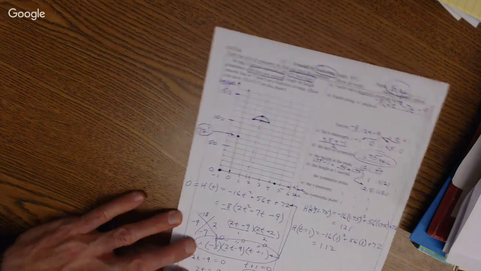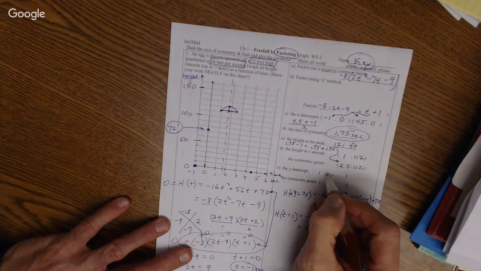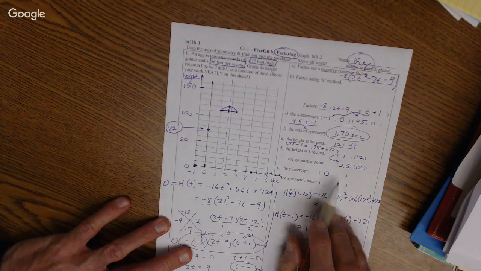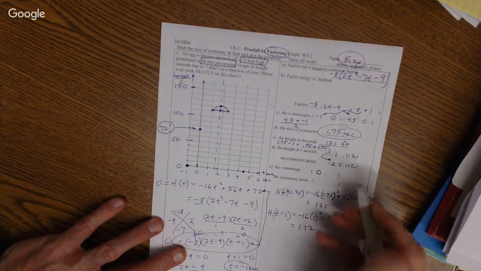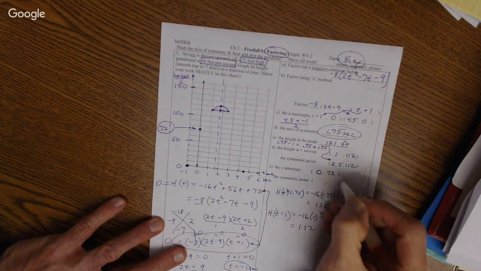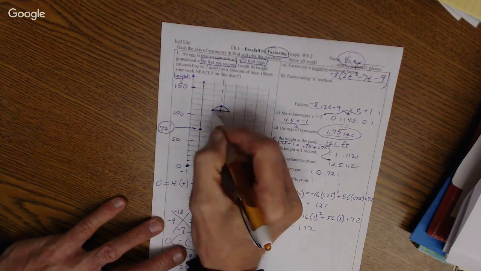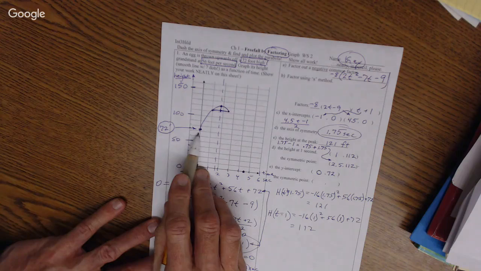Okay? And now I can see the y-intercept. So this is going to be when x is 0, the time is 0. How high is the ball? Well, if I make this 0 and I make that 0, the only number left is 72. So at time 0, the height's going to be 72 feet. So that is right here. That's this point right here.